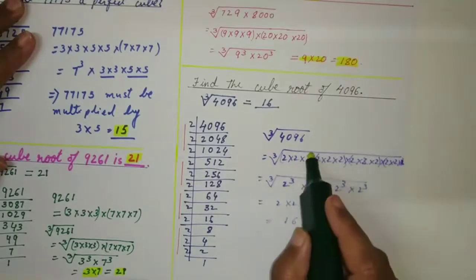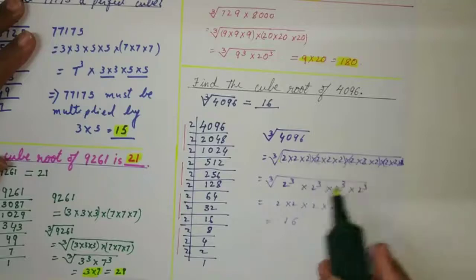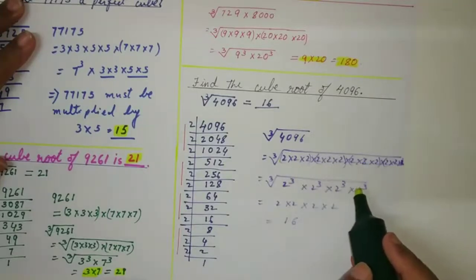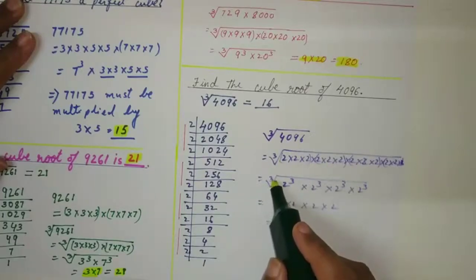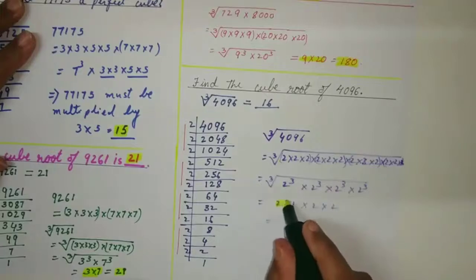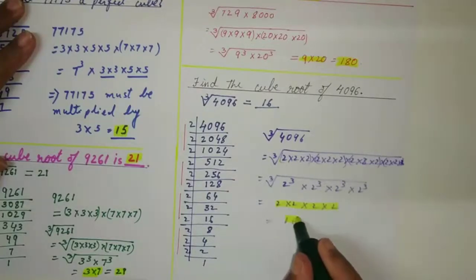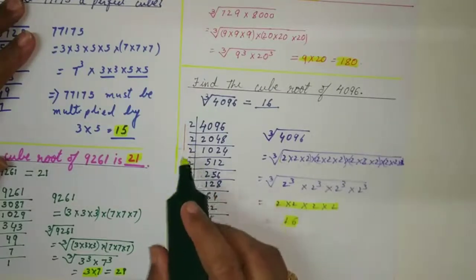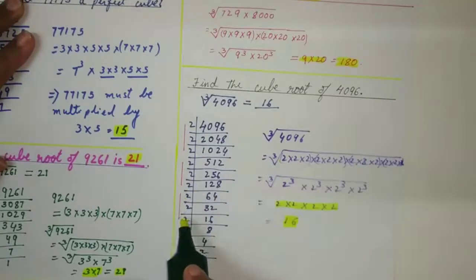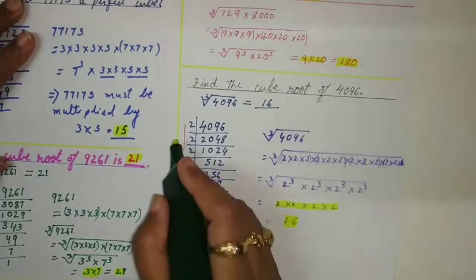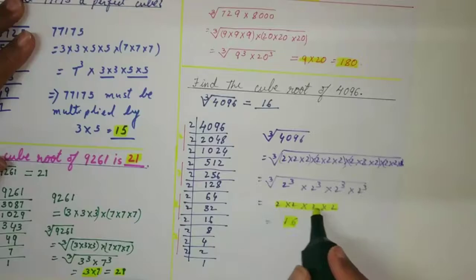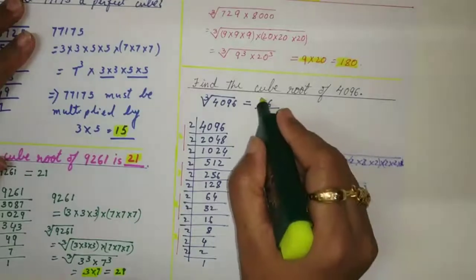Now if I make 3 2's together, I get 2 cube, 2 cube, 2 cube and 2 cube. On removing this 3, because cube root is 1 by 3, I get 2 into 2 into 2 into 2. So the answer is 2 times 2 is 4, times 2 is 8, times 2 is 16. You can do it directly from here also, like I've drawn a line for every 3 2's. So I can write 2, 2, 2 and 2. 2 to the 4 to the 8 to the 16. So 16 is the answer.